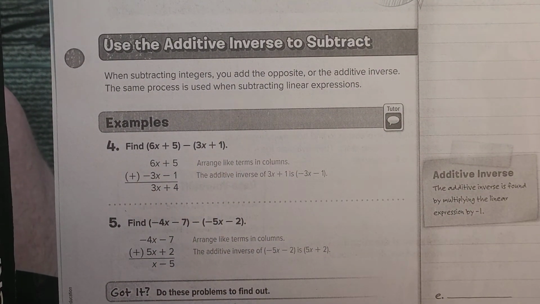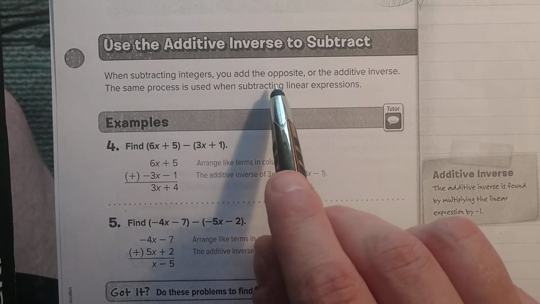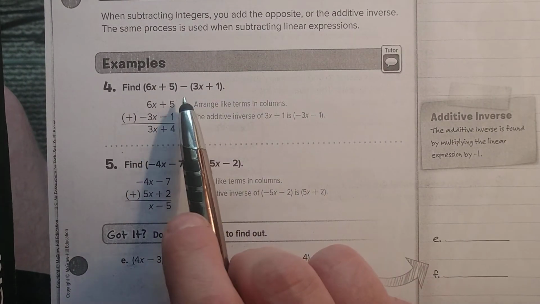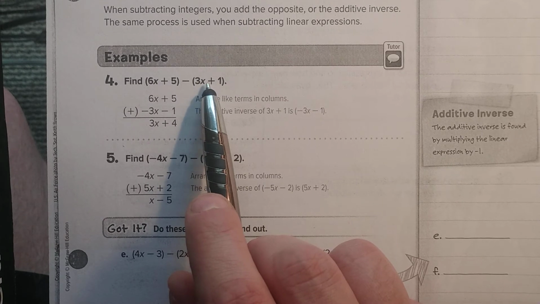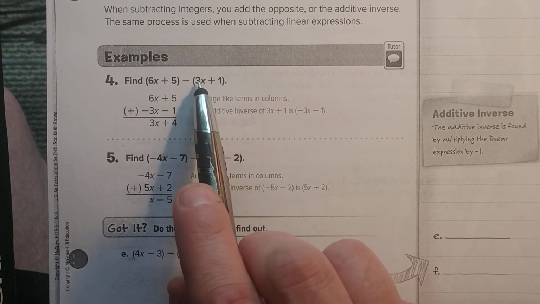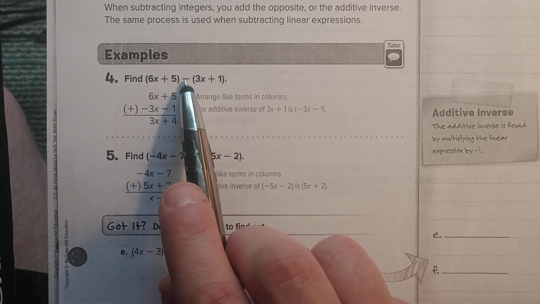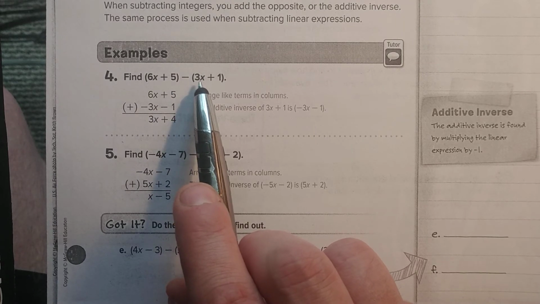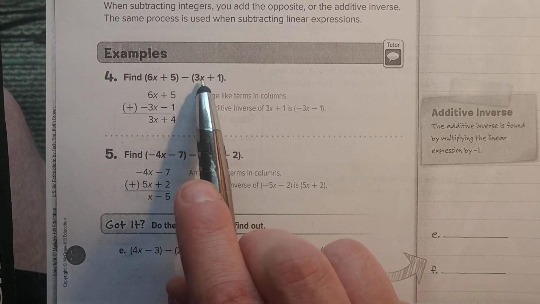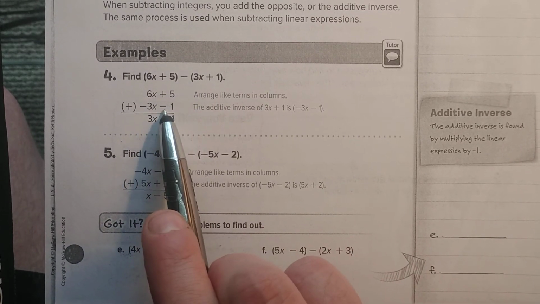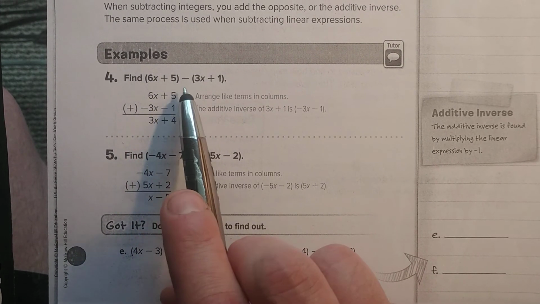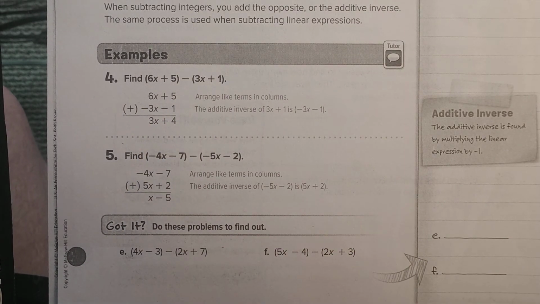Remember the additive inverse? That is when subtracting integers, you add the opposite or the additive inverse. Now we've kind of been doing that already up here, okay? But this time we're going to expand it to everything in the parentheses. So right here, if we have 6x plus 5 minus 3x plus 1, that 3x is a positive, right? We're subtracting a positive. So when we add the opposite, that means we're going to have to add a negative 3x, okay? And that's what they do down here. And then we're going to have to add a negative 1, and that's what they do down here, okay? And then 6x minus 3x, I'm left with a 3x, and then 5 minus 1, I'm left with a 4, okay?